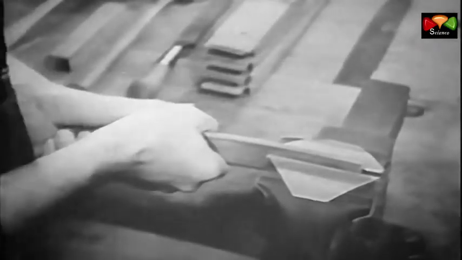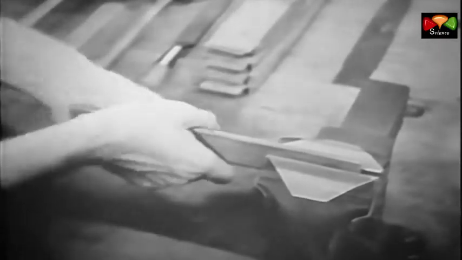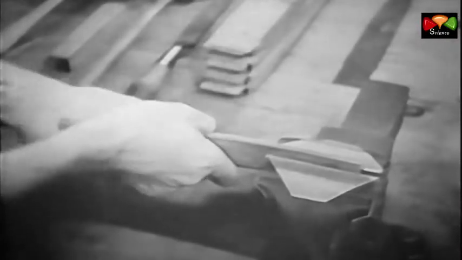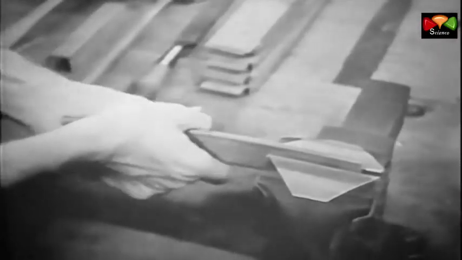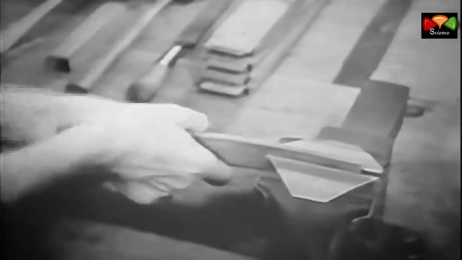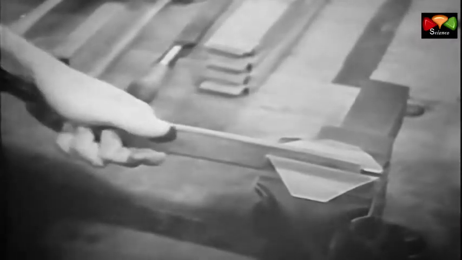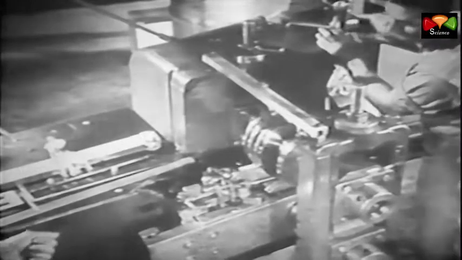Some forming operations require fully annealed or soft material. Operations such as bending may be performed by hand or by machine. This machine is used to bend metal sections that have already been formed, such as hat sections.